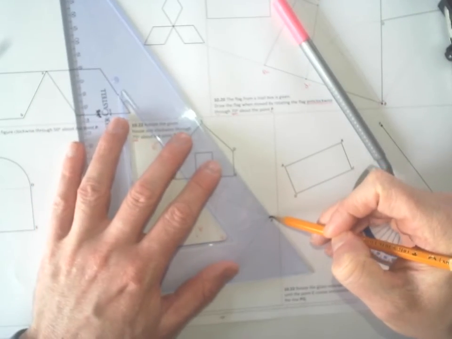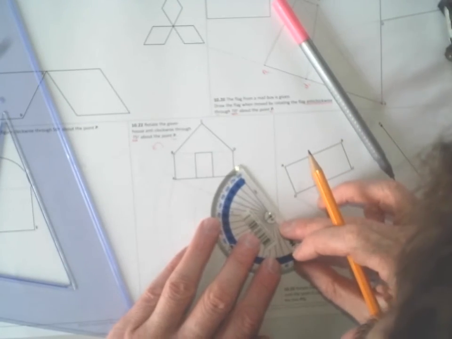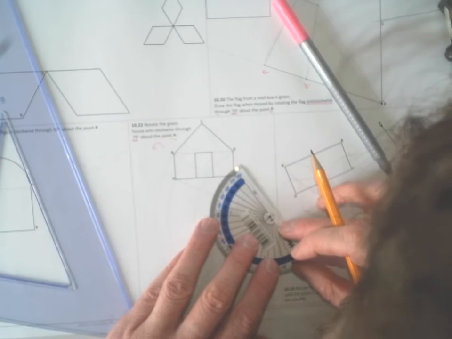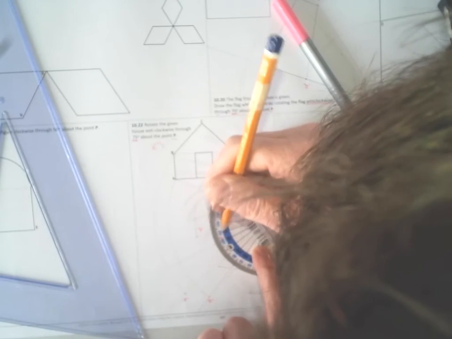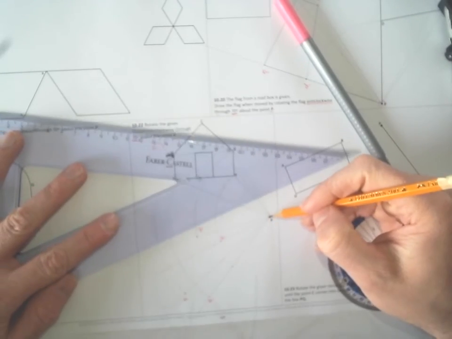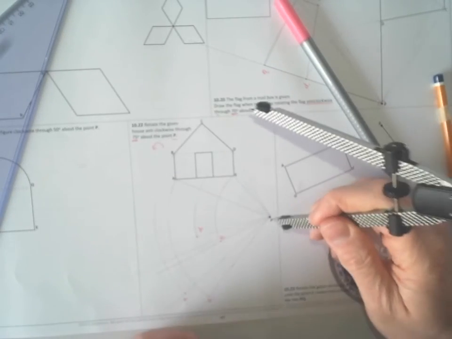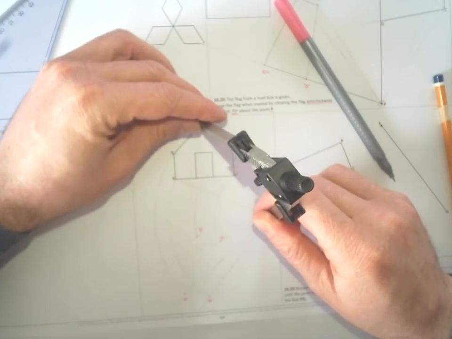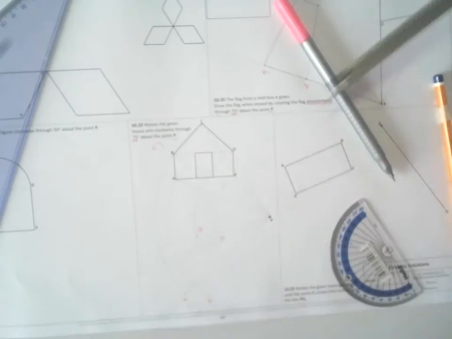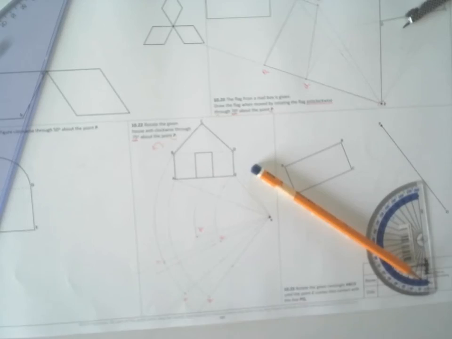Join P to C. 75 degrees. There. Rotate it around. That actually comes out at the same point as B. So rotate it around, comes out, and then that is C1.